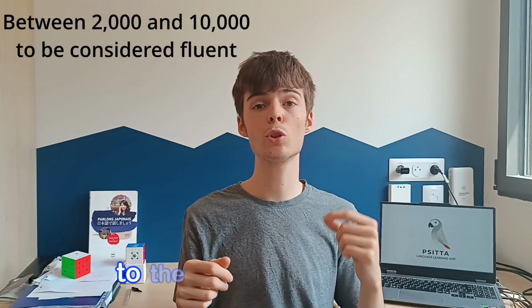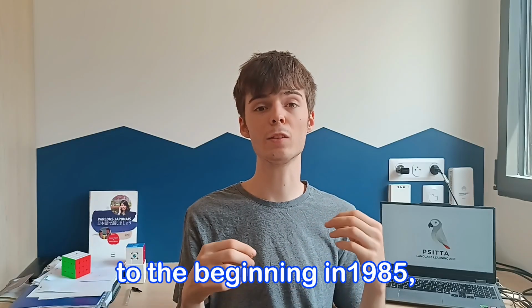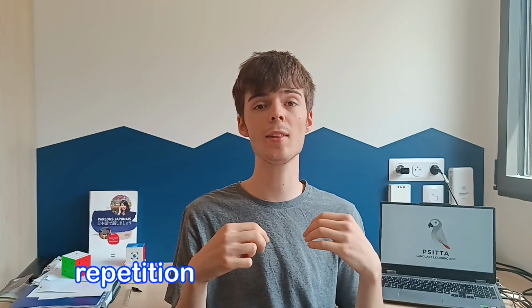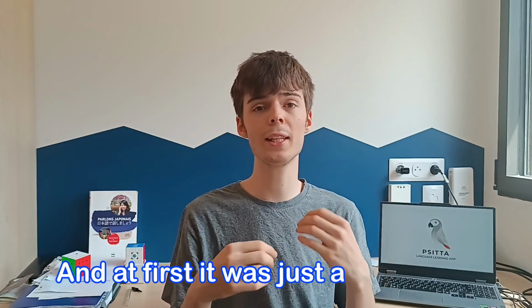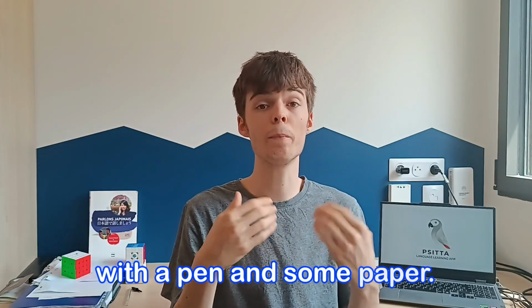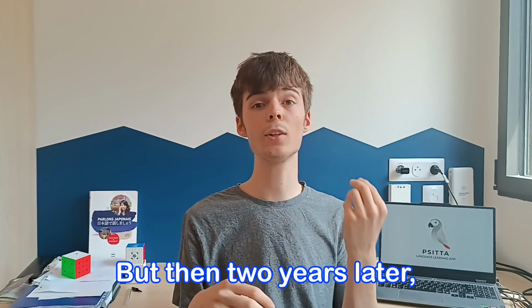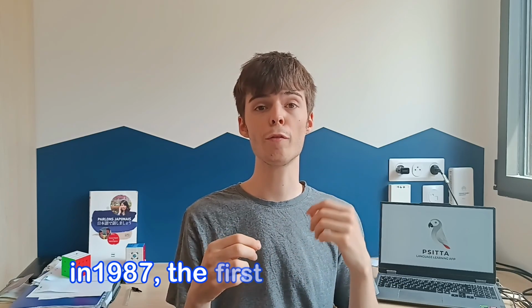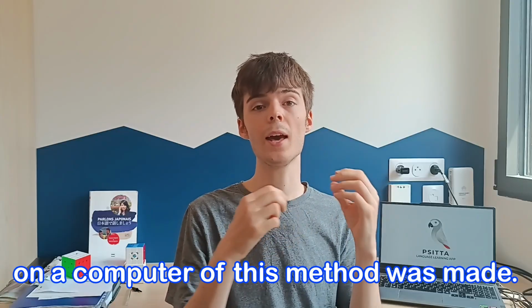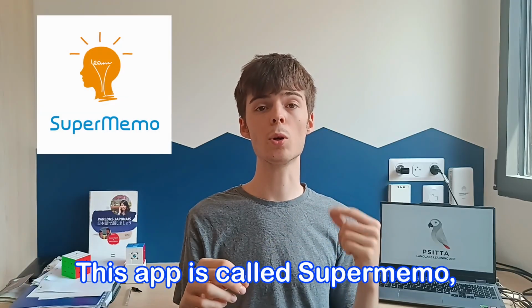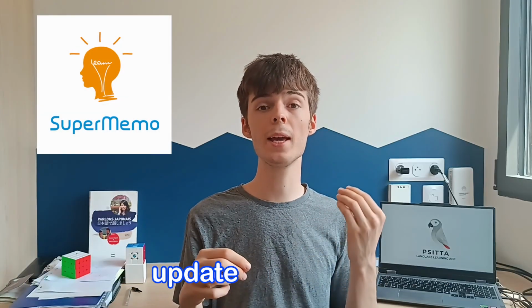But let's go back to the beginning, in 1985, when the first spaced repetition system was created. And at first, it was just a technique with a pen and some paper. But then, 2 years later, in 1987, the first implementation on a computer of this method was made. This app is called SuperMemo, and it still receives updates every year.